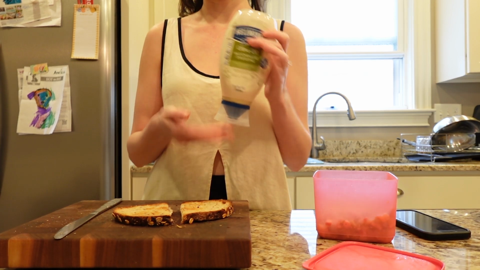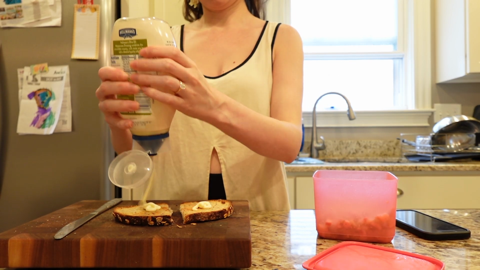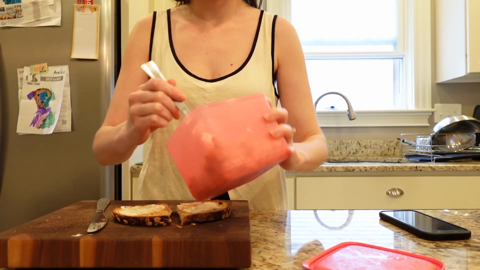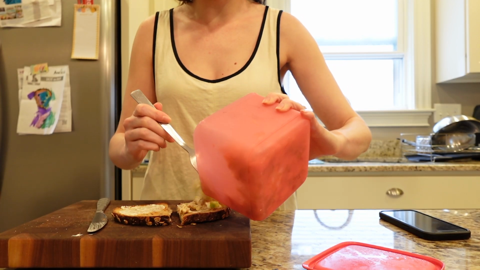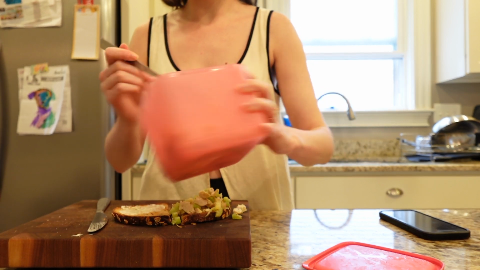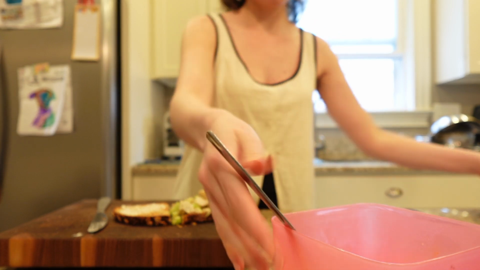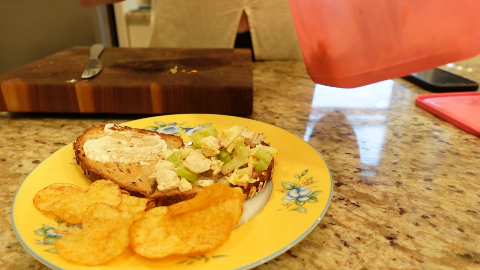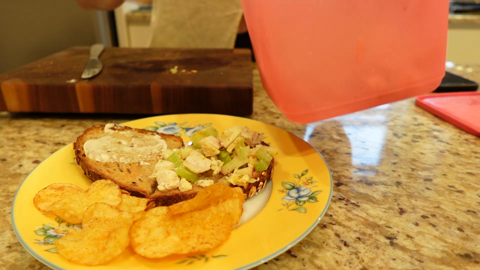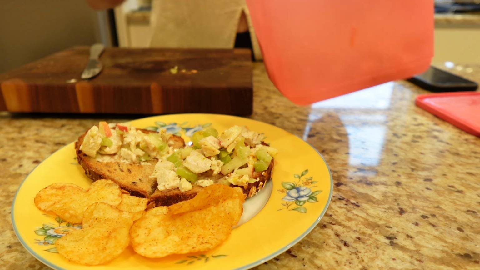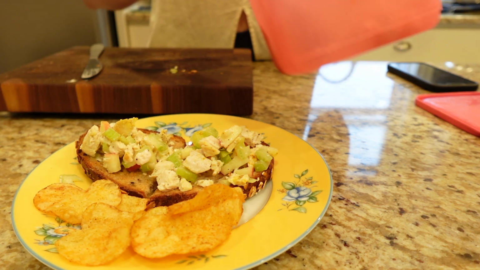A little extra mayonnaise. The chicken salad. And then I've just been doing them open faced. I probably should have done this on my plate. That would have made more sense. I've just been doing them open faced because it allows you to kind of get more of the chicken and the veggies.